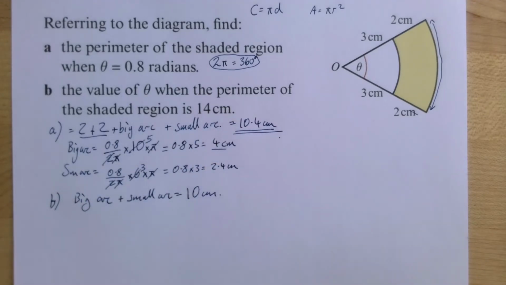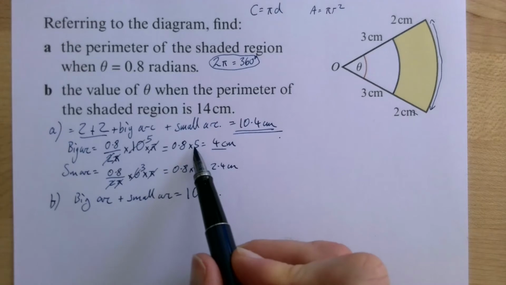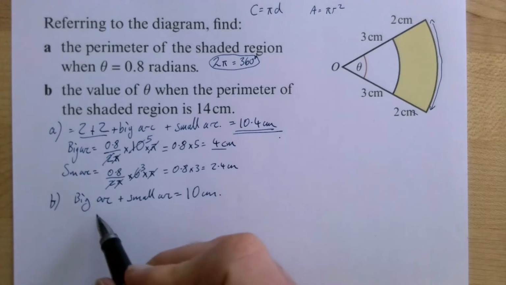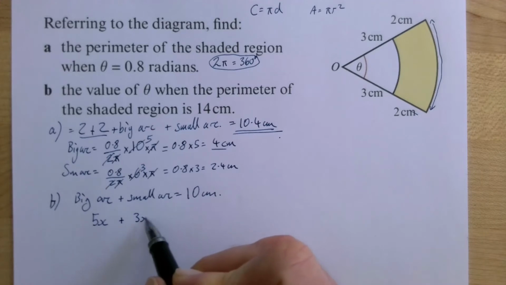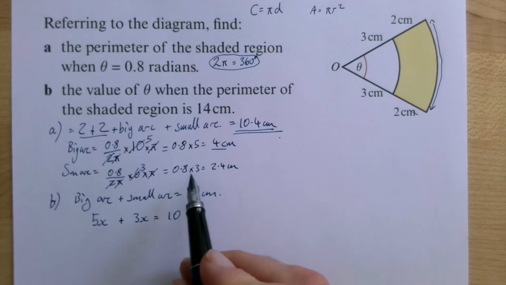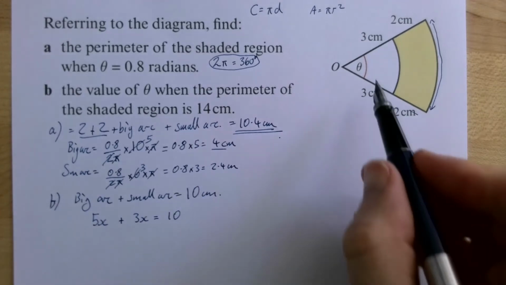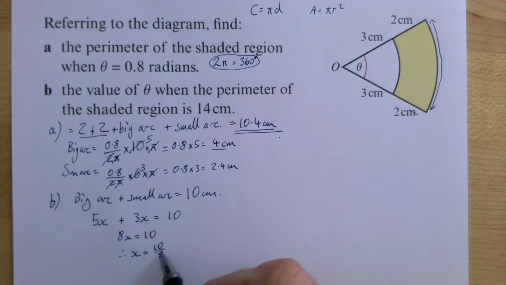So what do we do for the big arc? Well, we've been talking about the fact that we're just multiplying the angle by the radius. So the radius for the big arc is 5. So if we call the angle x, 5x plus 3x is making 10 centimeters, because you've got the radius times the angle for the small arc as well. So that gives us 8x equals 10, and therefore the angle must be 10 over 8, which is 1.25 radians.